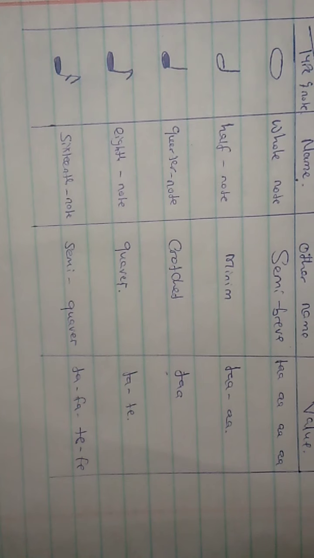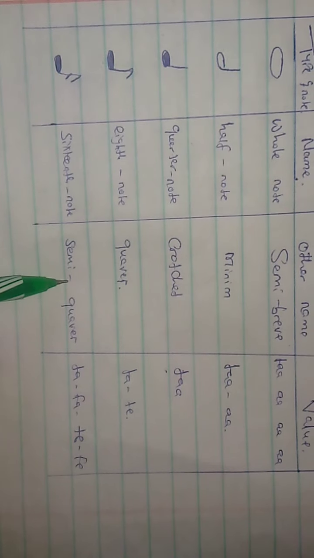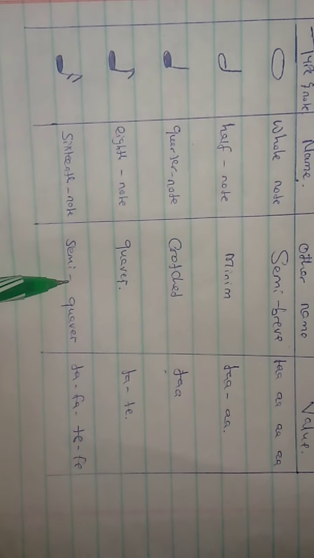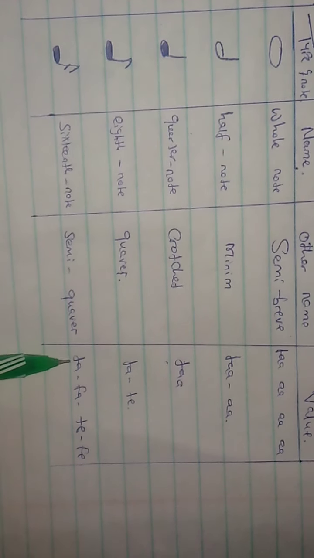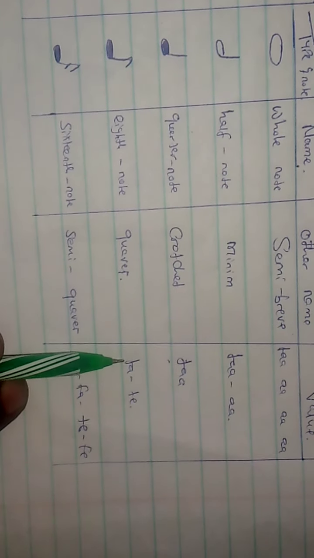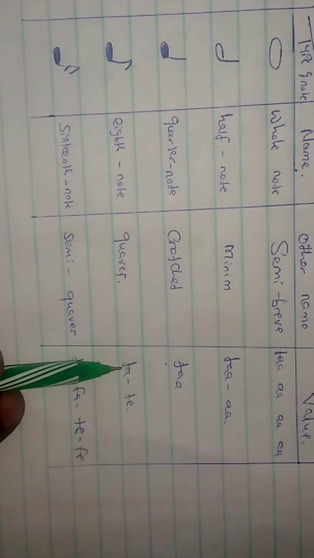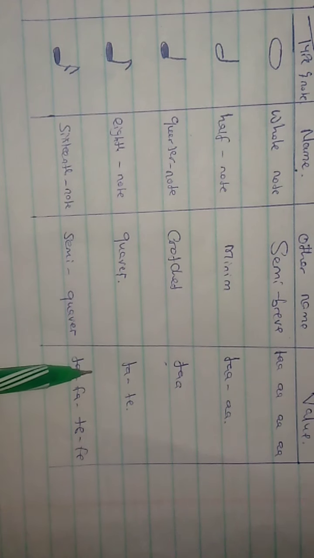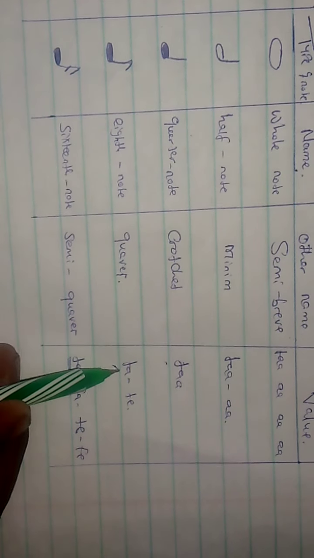The other type of note is the 16th note, whose other name is semiquaver, and its value is half the value of the quaver, that is ta-fa-te-fe, ta-fa-te-fe. This first ta is a half of this ta in the quaver. The other fa is a half of the ta in the quaver. So this ta-fa in this position, it is the same as this ta.